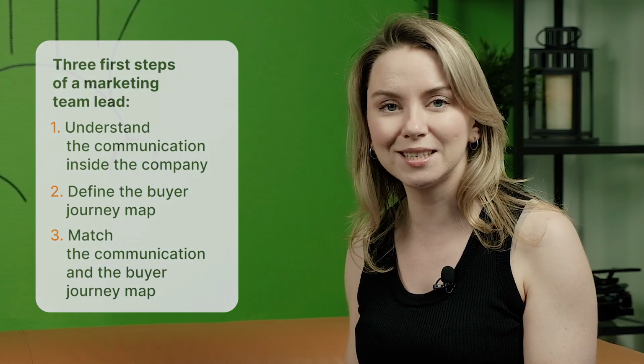Right, so let me summarize what we've just discussed. There are 3 main things you should start with once you are appointed as a marketing team lead. Thing number 1 is understanding the communication in the whole company. The second thing is connected with the buyer journey map. Next, you match the communication in the company with the buyer journey map to align all the processes in the company. Then you build all the tasks based on this alignment, the communication plus the buyer journey map. And then you start working on all the daily activities that your marketing team does. Sounds easy, right? But is it really so?